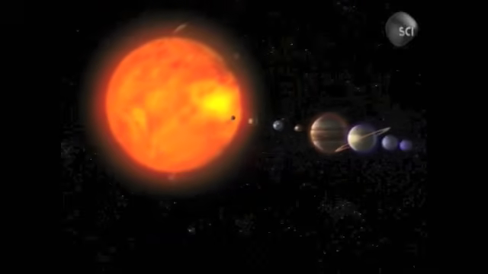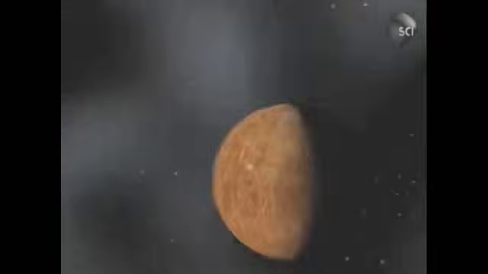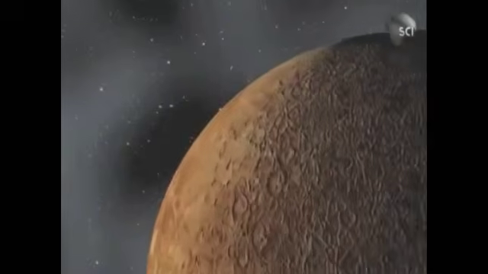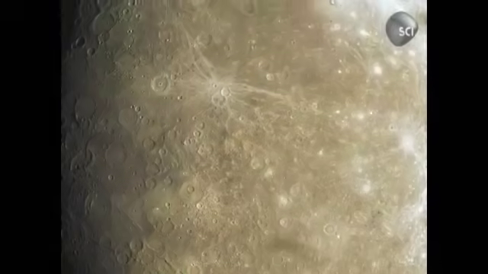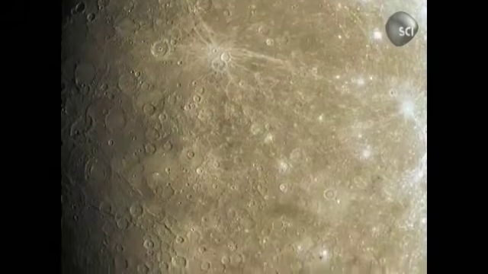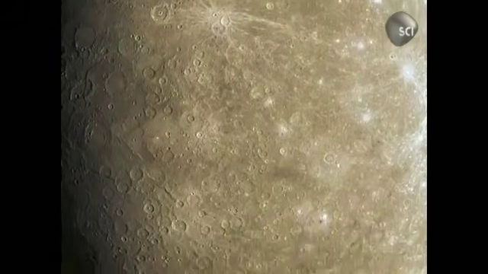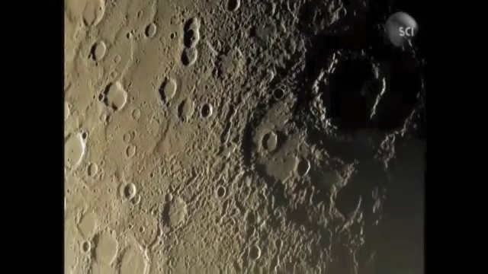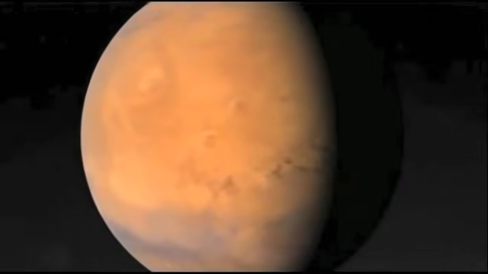Another differing factor between inner planets and outer planets is that inner planets have solid surfaces and thin or no atmospheres. In theory, it would be possible to stand on each of the inner planets, although you would only survive on Earth.